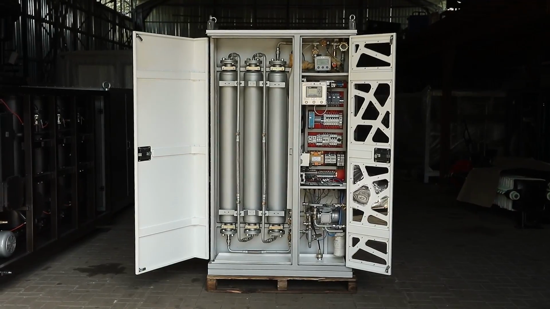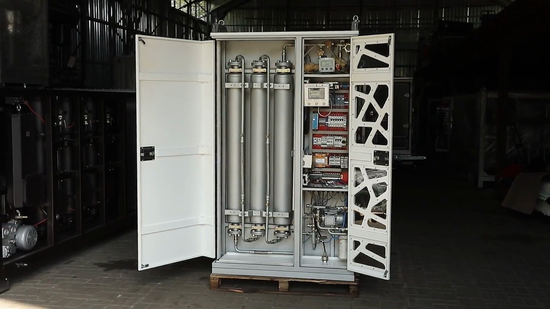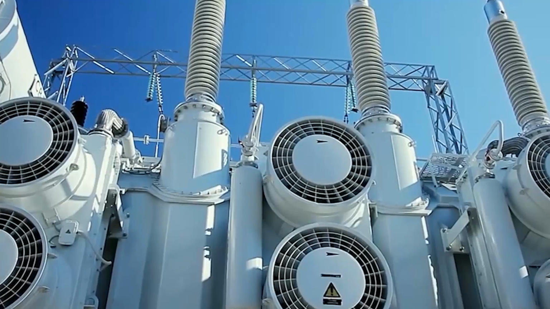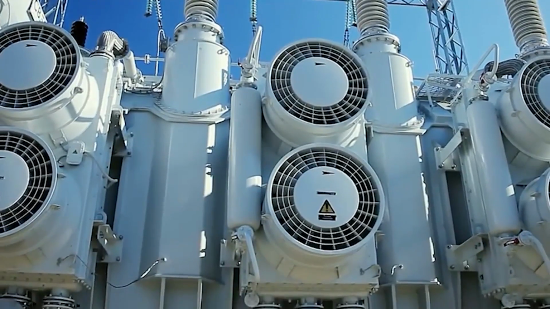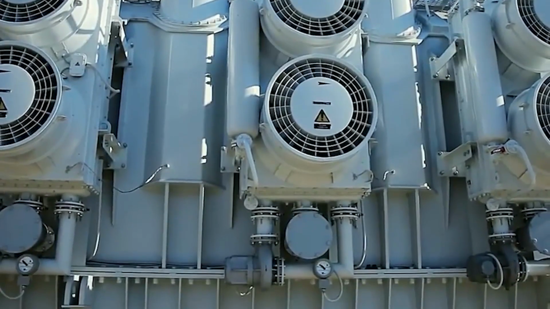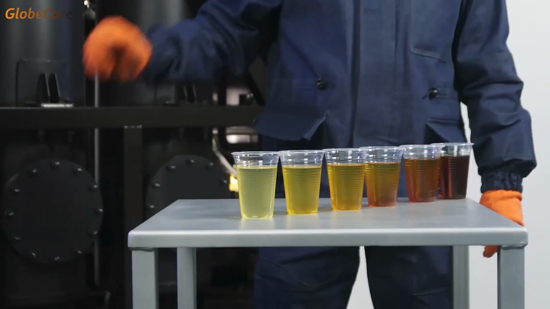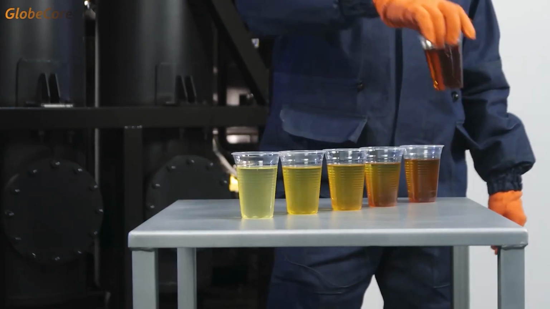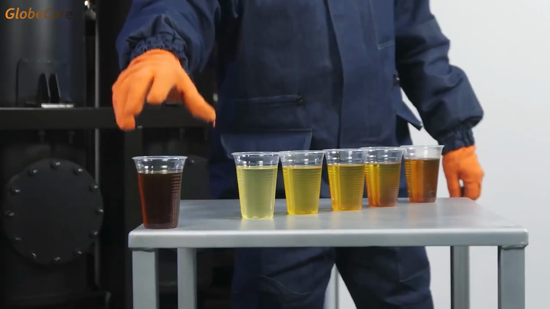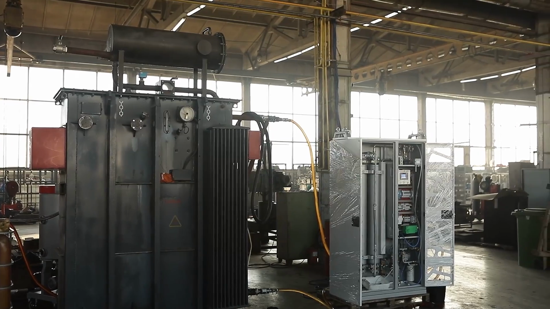The TOR system is suitable for servicing both new and aging transformers. In the former case, we extend the service life of the transformer by timely processing of the oil and preventing failures. While in the latter case, we can determine when it is necessary to repair or stop the equipment according to the dynamics of oil aging.